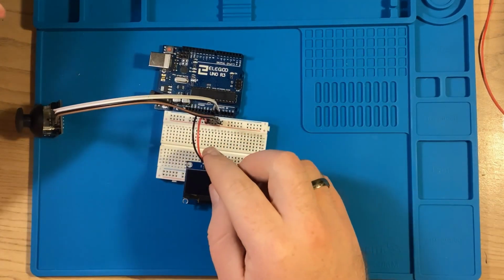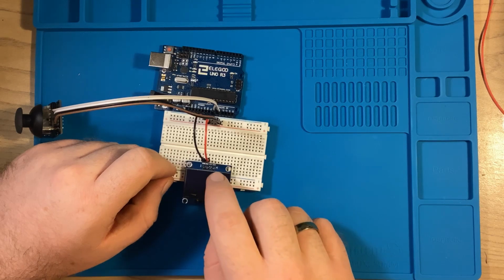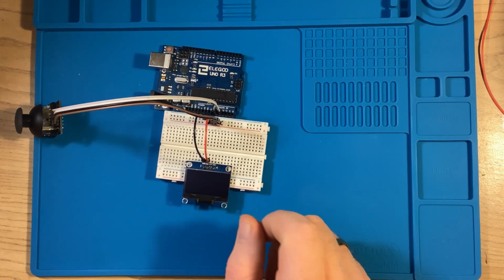So now all we need to do is connect our OLED clock and our OLED data line.